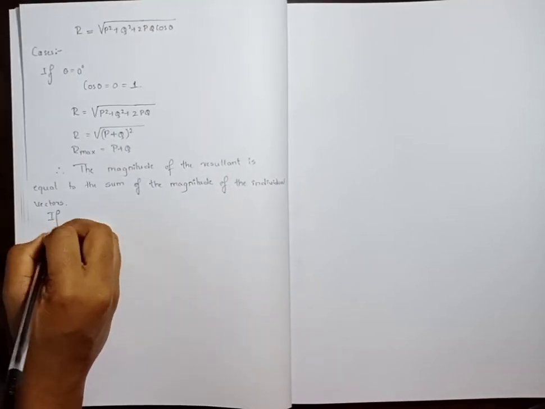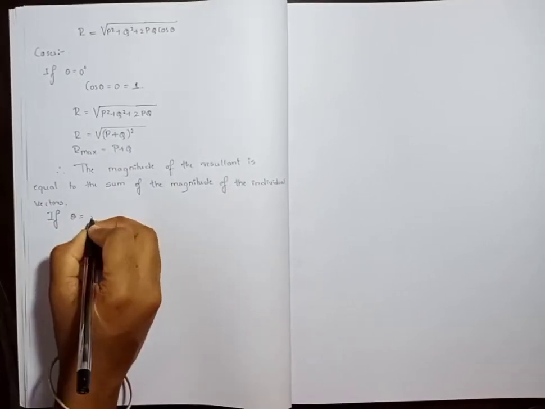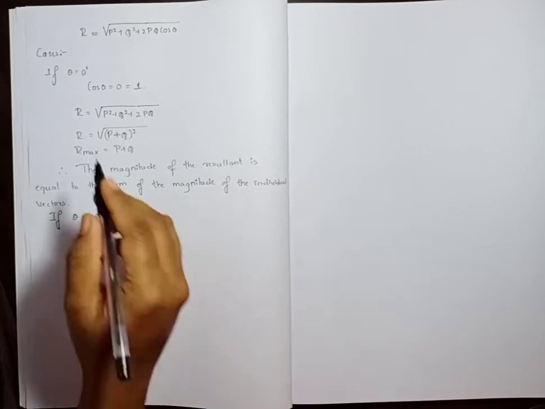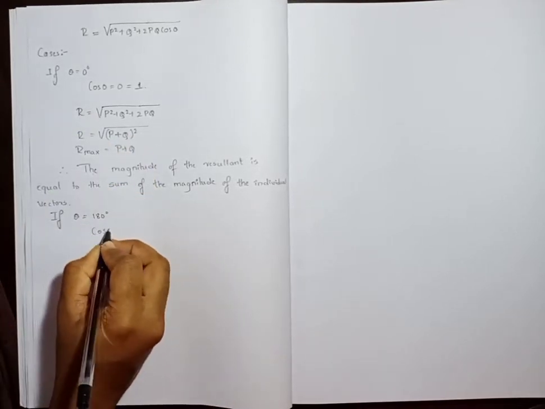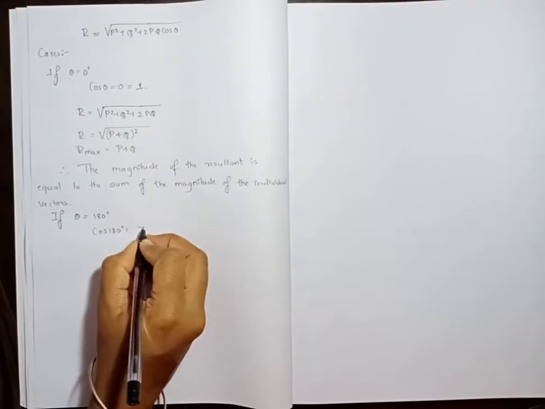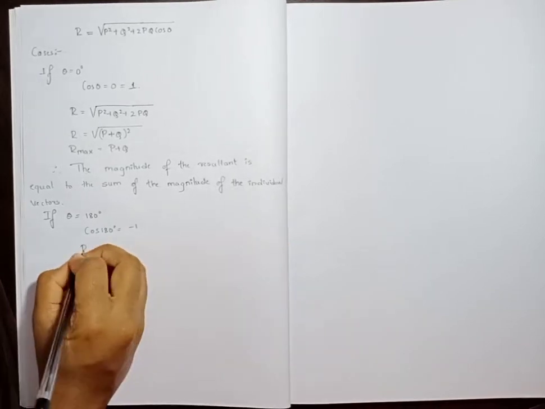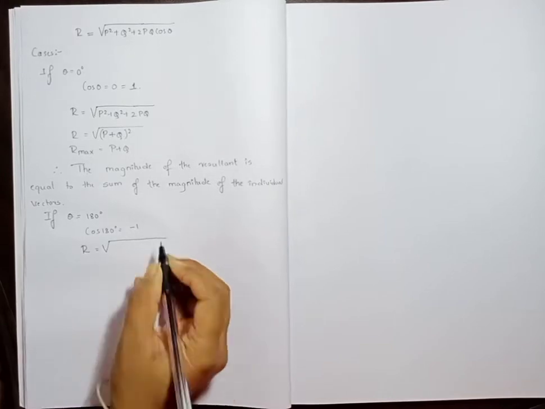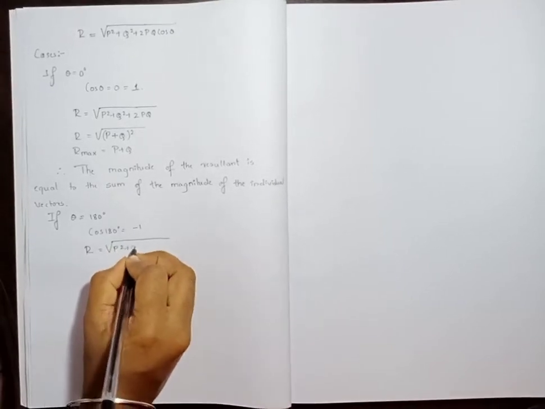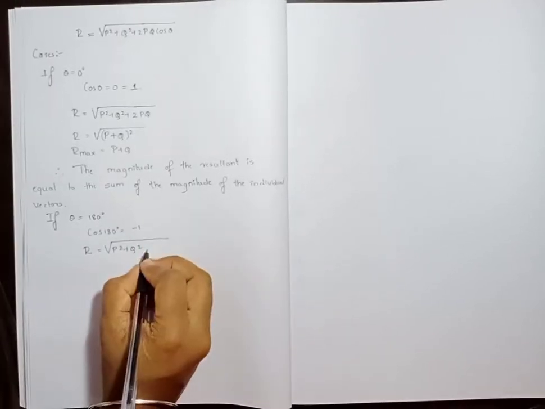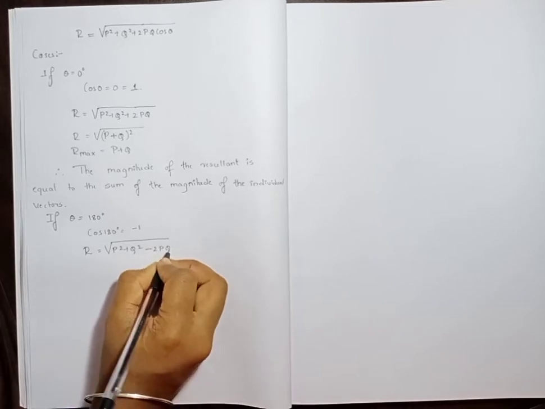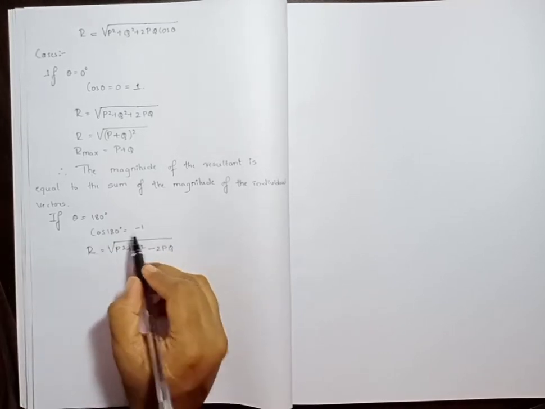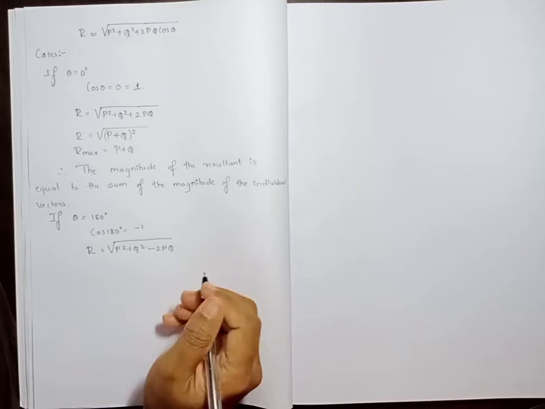The next case is if theta is equal to 180 degrees. What happens? Cos 180 degrees is minus 1. So we substitute this in the equation, that is P squared plus Q squared minus 2PQ, because cos 180 is minus 1.